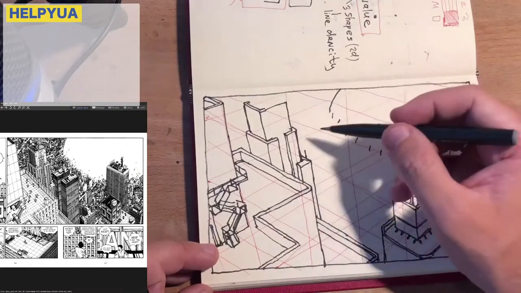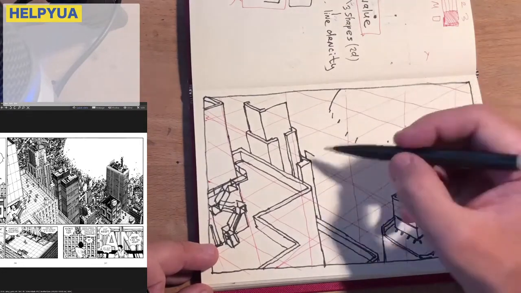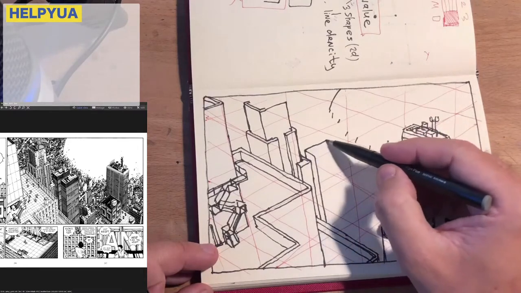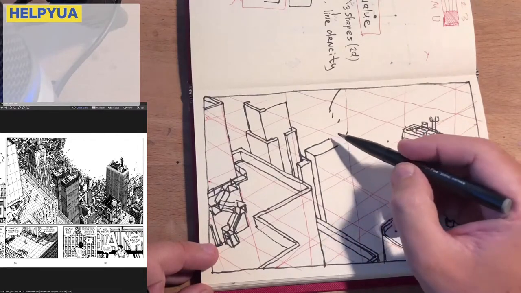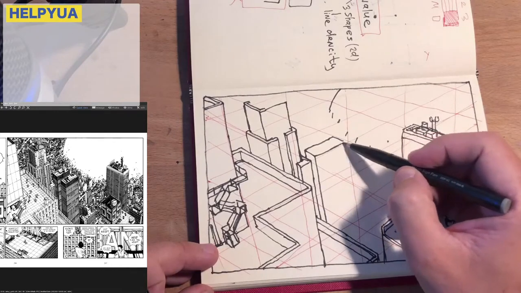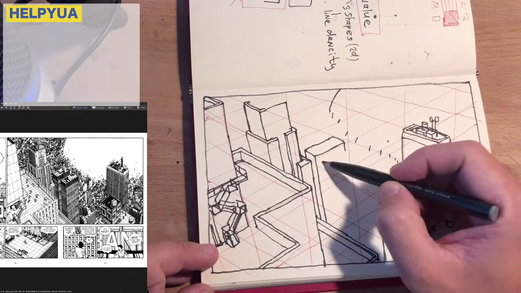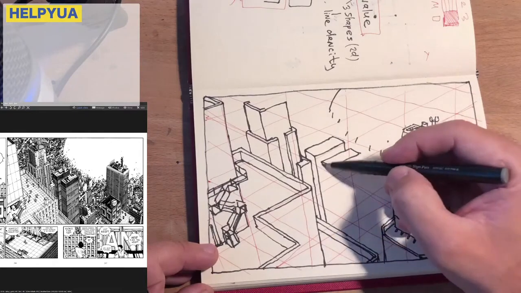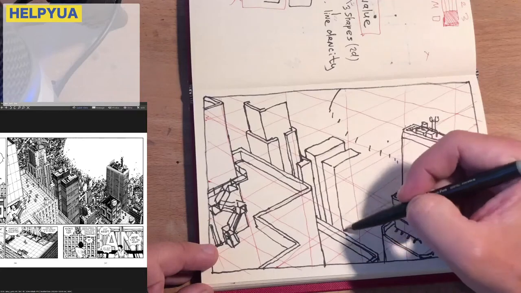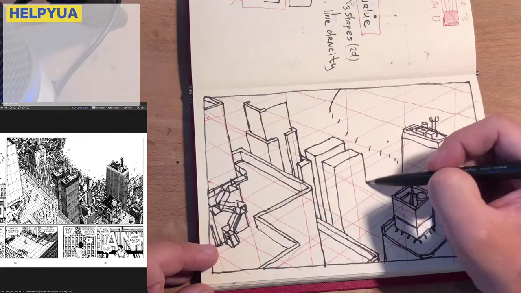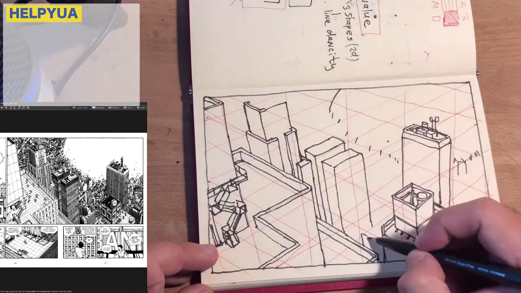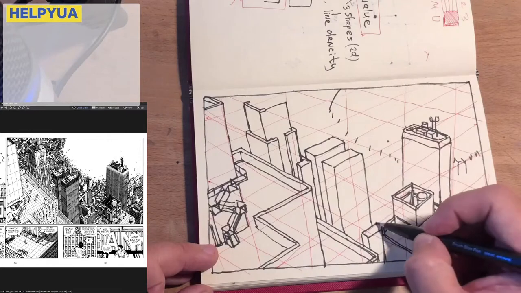So here you can see I first draw these bigger shapes, bigger forms, these buildings. And then I will fill the rest with smaller, more distant buildings.